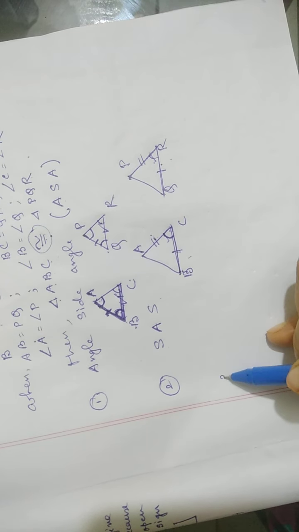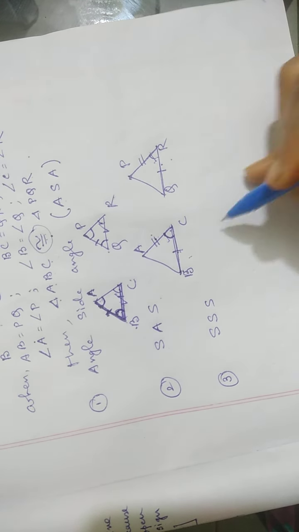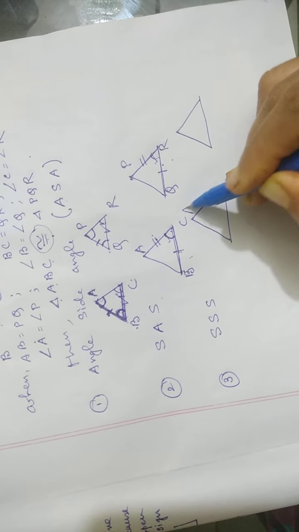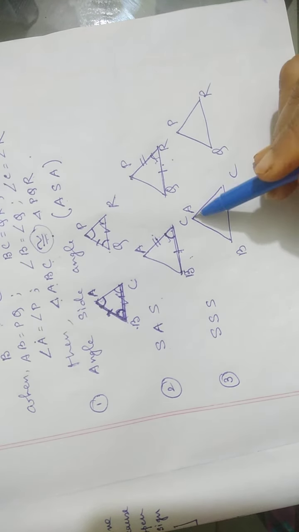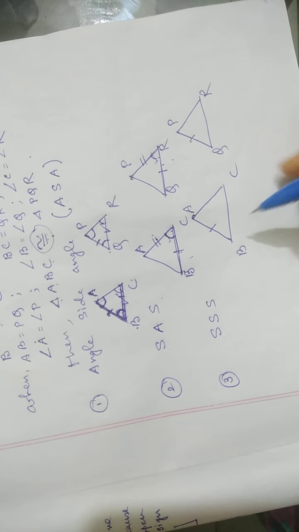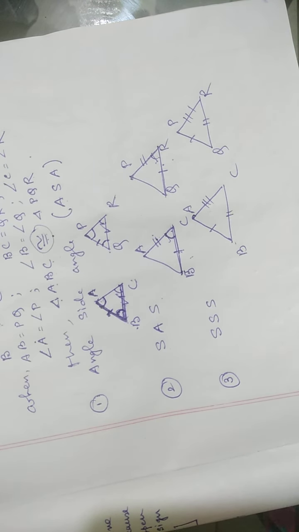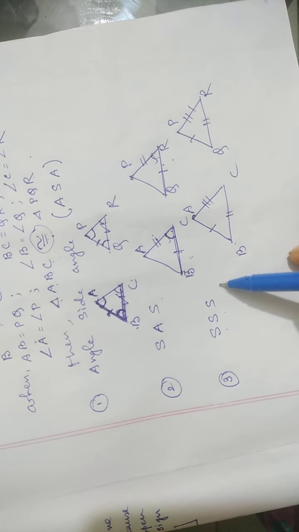Okay. Number 3. Side, side, side. This is a triangle. This is another triangle. Okay. If you find that AB equal to PQ, BC equal to QR, AC equal to PR, that means if the three sides are equal to each other, then only say that these two triangles are congruent with the criteria side, side, side. Clear?